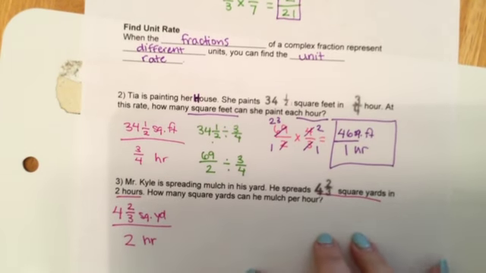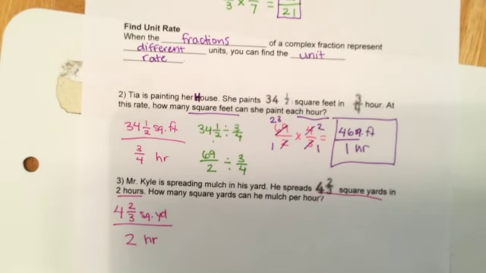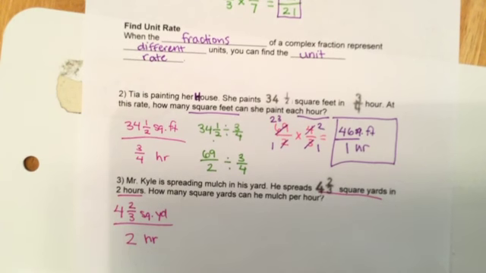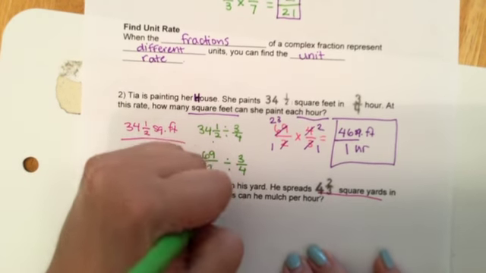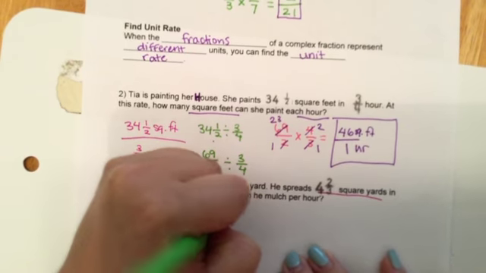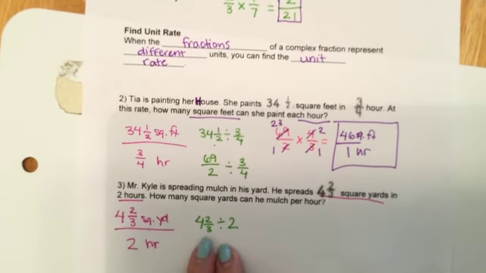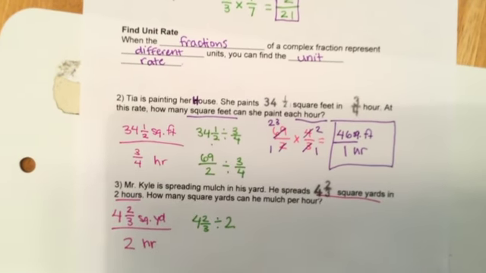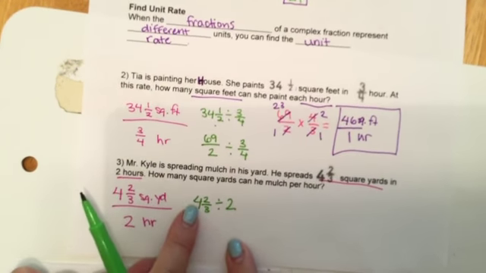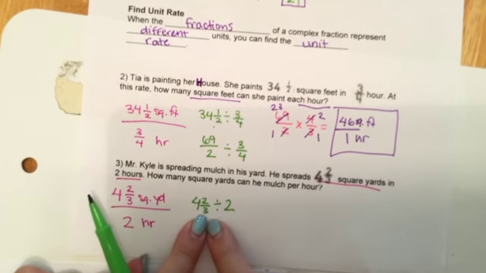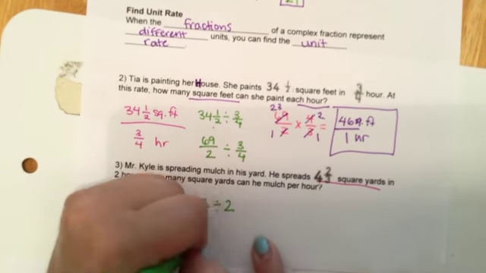Now I know that any complex fraction or any fraction at all can be written as a division problem. So I'm gonna go ahead and do that. 4 2/3 divided by 2. Now there's a couple things that I need to do here. I need to get rid of this mixed number. So I'm going to take 4 times 3, which is 12. 12 plus 2 is 14.